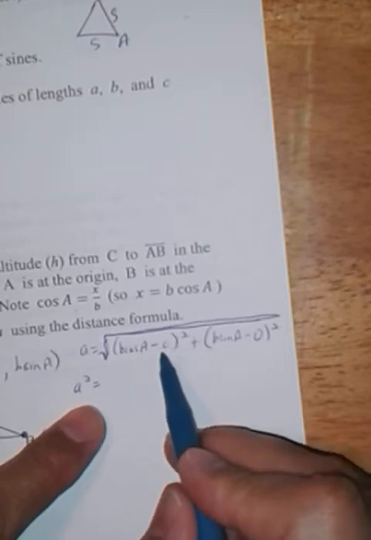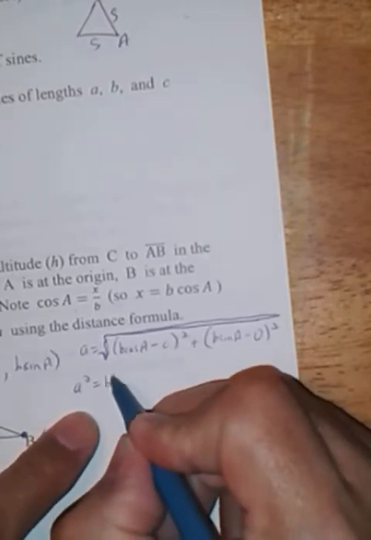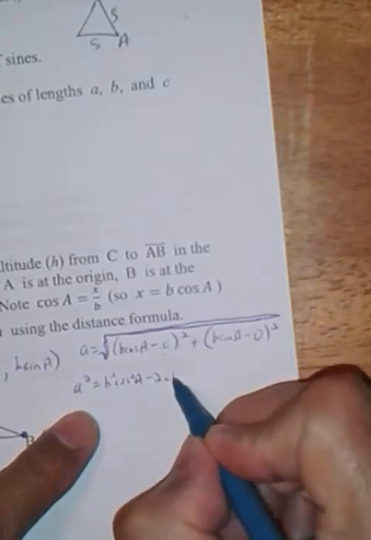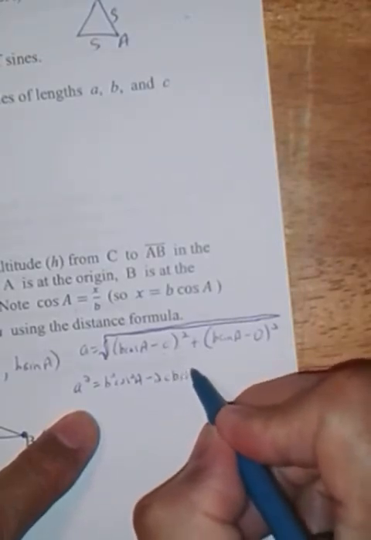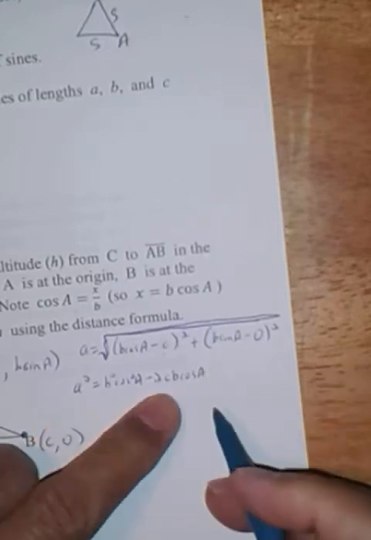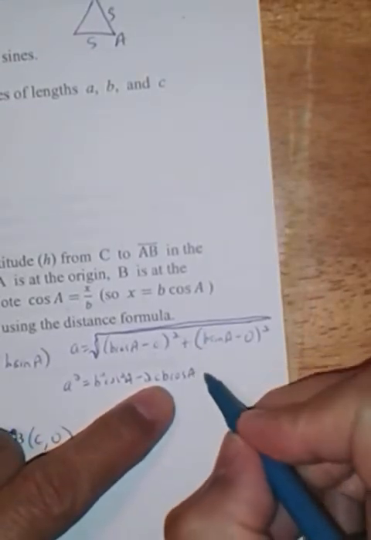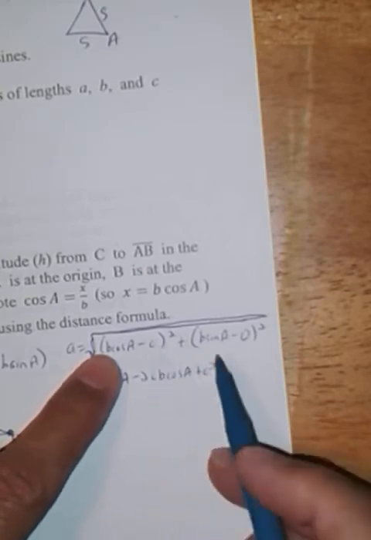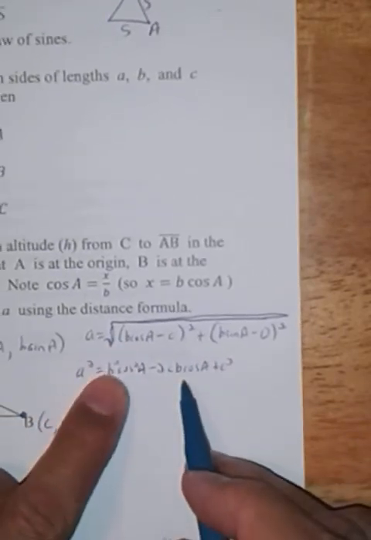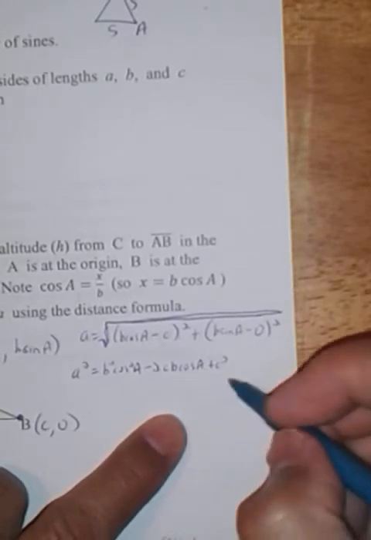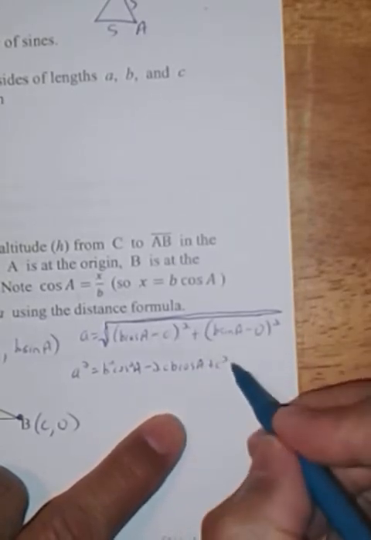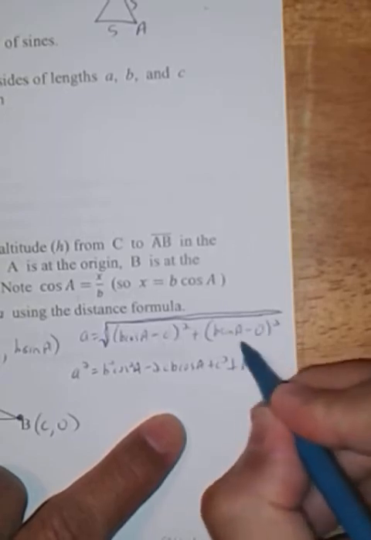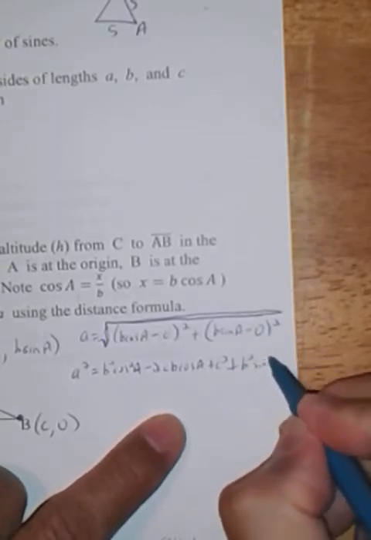So b cosine A minus c, squared, is b squared cosine squared A minus 2bc cosine A plus c squared. You can distribute if you're not sure how to get that, b cosine A minus c times b cosine A minus c. I'm using a little formula that I know, but you don't have to. You can just distribute. Plus b squared sine squared A, since I'm just squaring that.